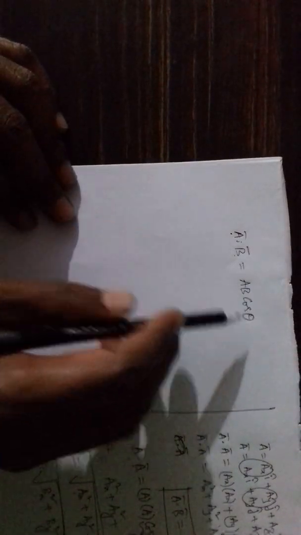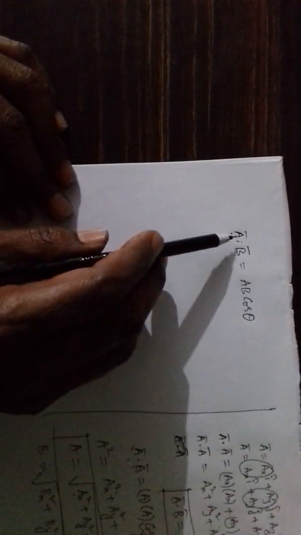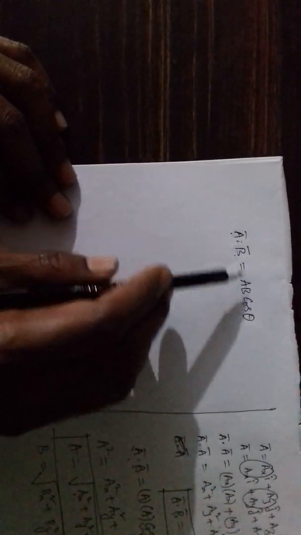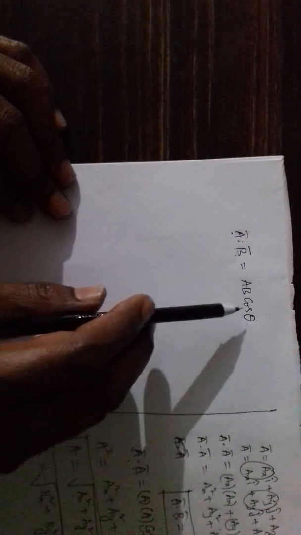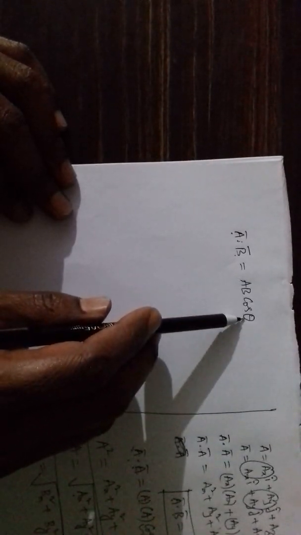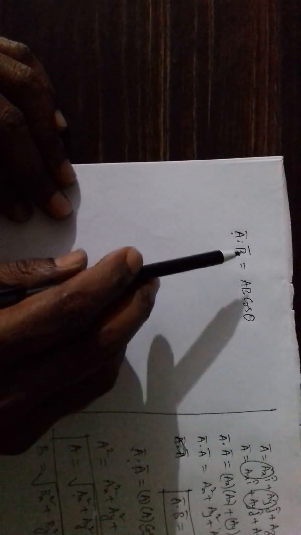If you look at the equation, of course the magnitude of A and the magnitude of B will be constant. So its value depends upon A, B as well as theta. If A and B are constant, then it depends upon theta.